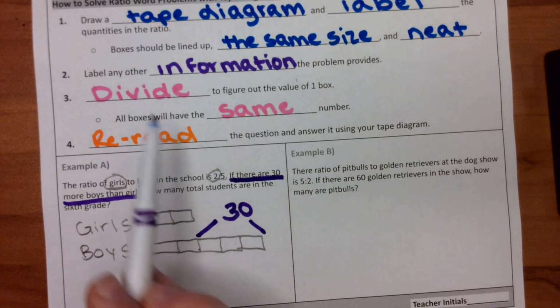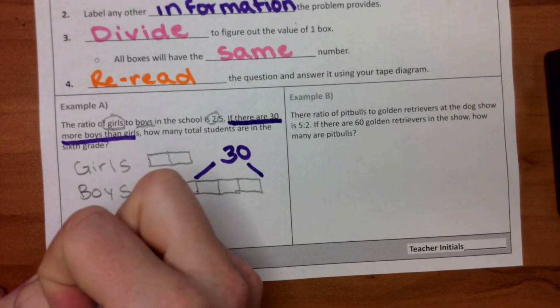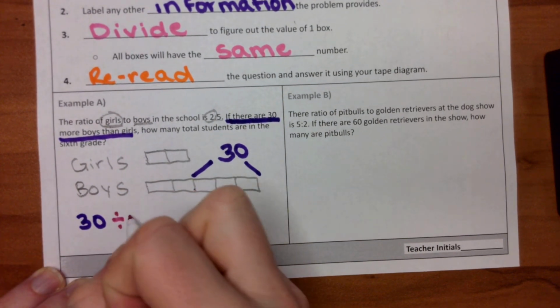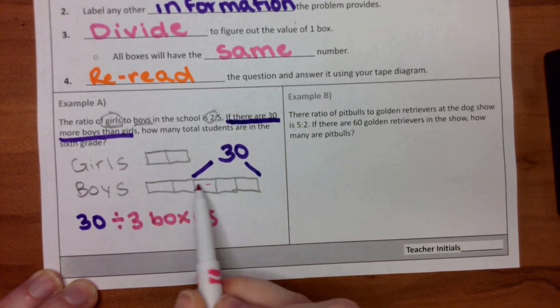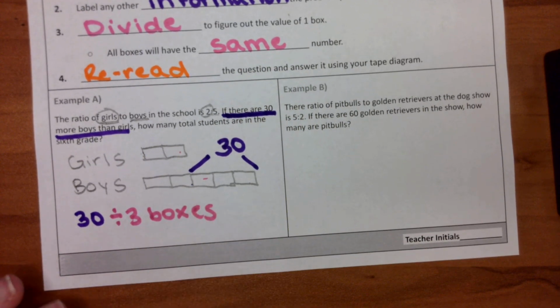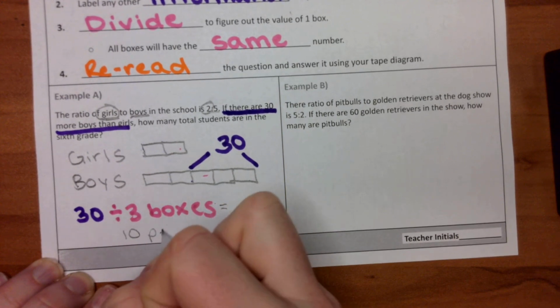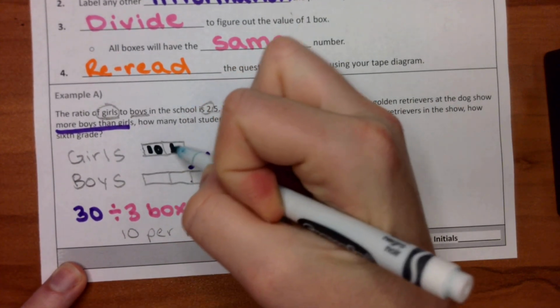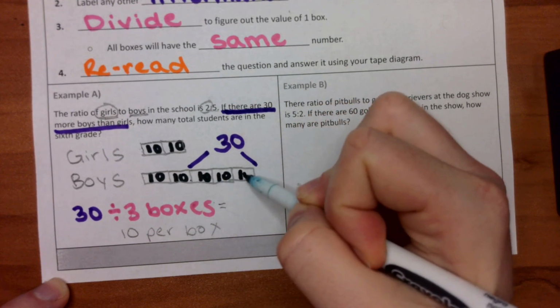Step number 3, we're going to divide to figure out the value of one box. So I'm going to do 30 divided by those 3 boxes, right? Because these boxes are more for boys. Girls only have 2. And we get 10 per box. Now remember, once you figure out the value of one box, you can write that in all of the boxes. That's why we keep our boxes the same size.